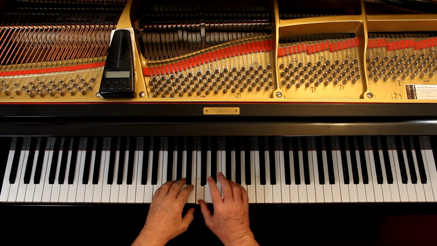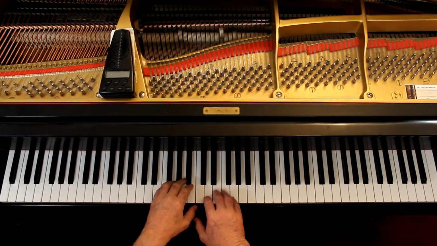I'm feeling the natural accents. 1, 2, 3, 4. Again, exaggerate them if you need to, but it's important you feel these. 1, 2, 3, 4. The speed, somewhere in the middle, about where I've been playing actually, is fine.